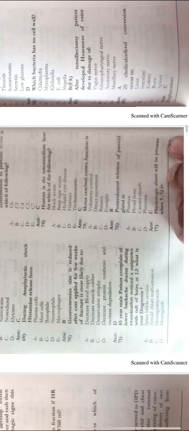Gastrocnemius size is reduced after a cast is applied for a few days with a fracture, most likely due to decreased protein synthesis and increased degradation. Number 85, an 85-year-old male patient complains of lower backache. The doctor during the examination noticed an outgrowth with a tuft of hair at L5. What is your diagnosis? That is definitely spina bifida occulta.